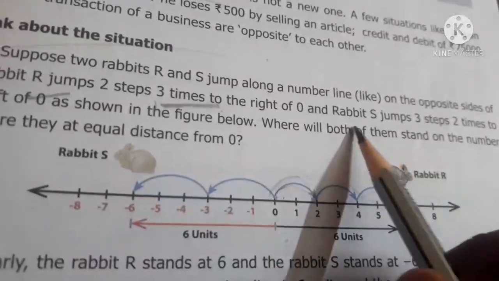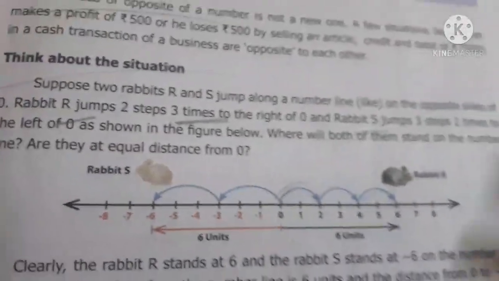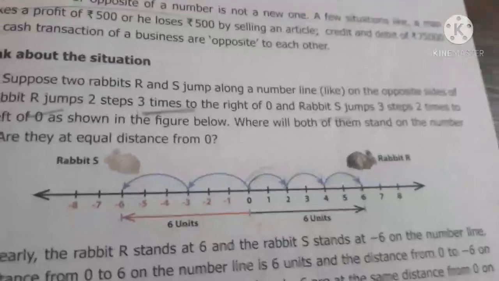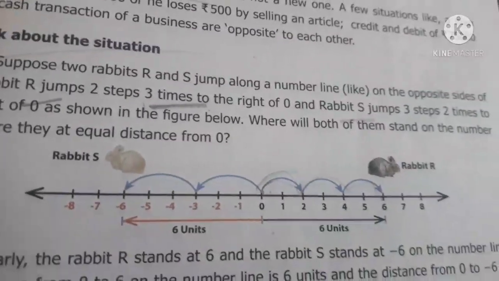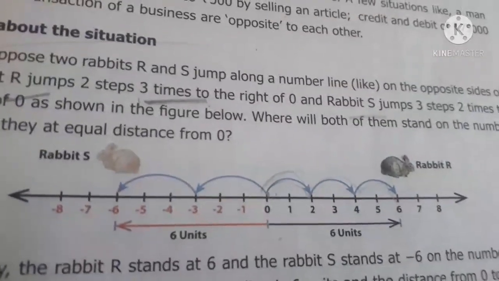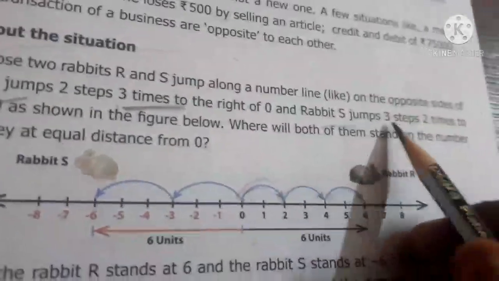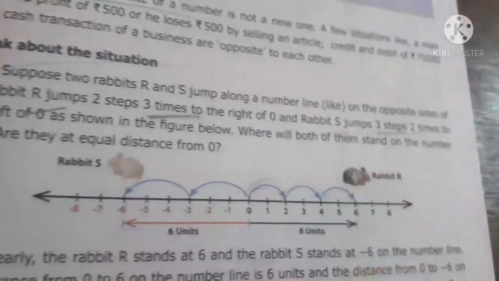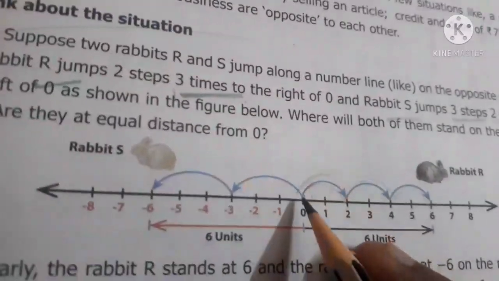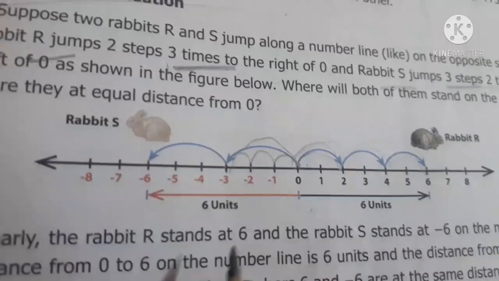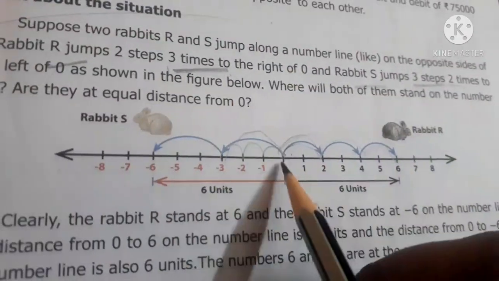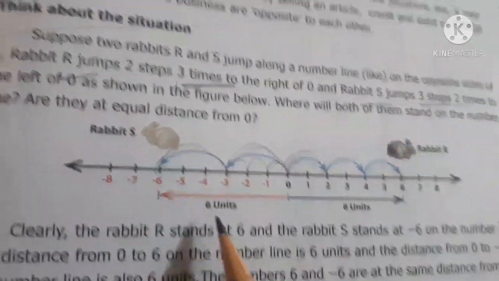Then the other rabbit S is a larger distance jumper than rabbit R. It jumps faster, more quickly and more distance. It jumps 3 steps 2 times. What is there? 3 steps, 1, 2 and 3. 3 steps 2 times. That means 1 time, 2 time.